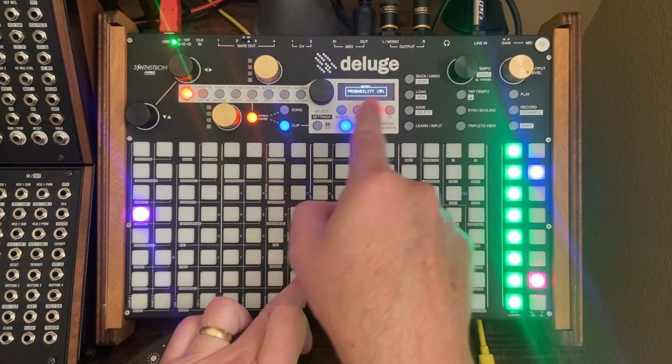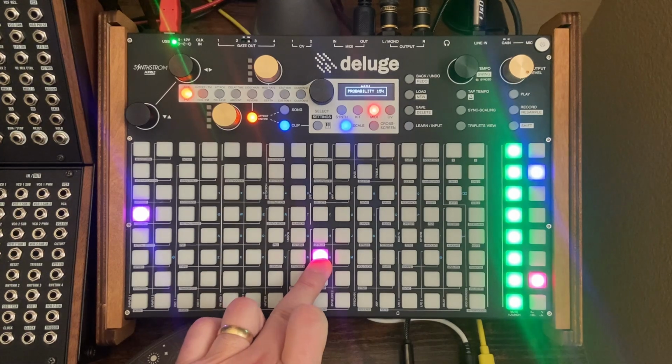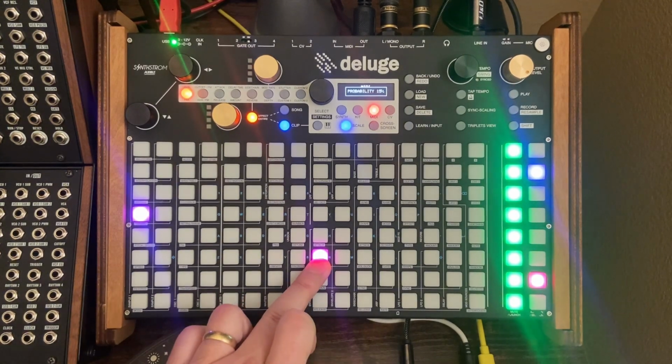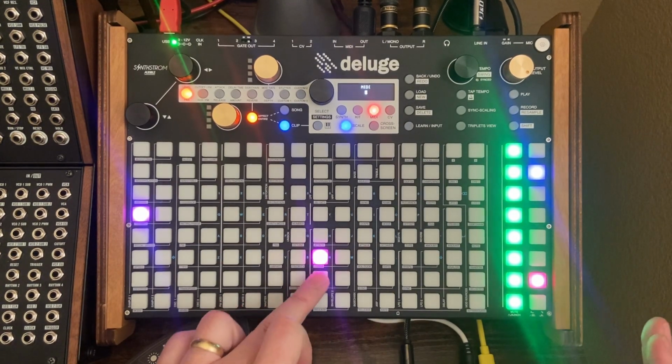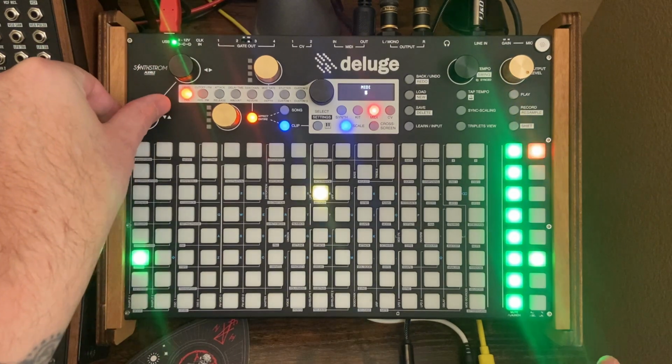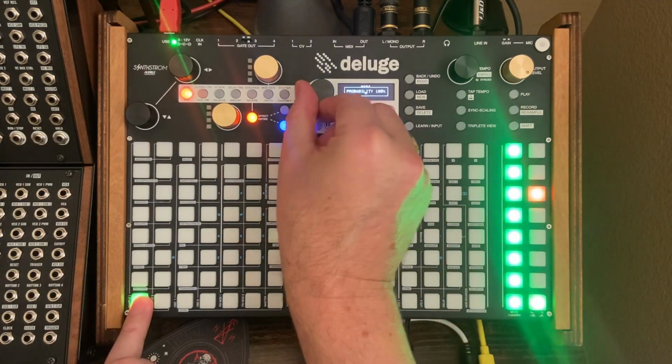And what this means is, for example, this note has a 15% chance of triggering every time the playhead goes past it. So it may trigger and it may not. You never know.